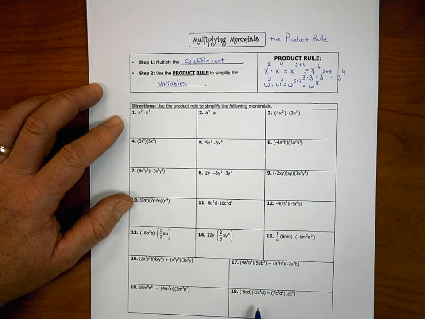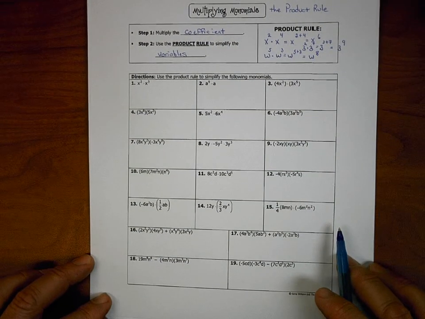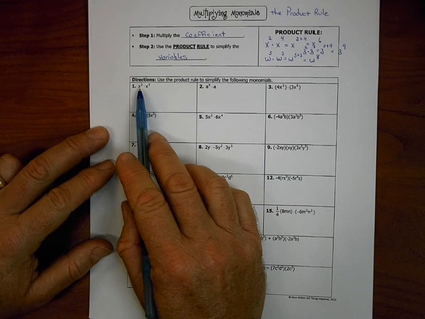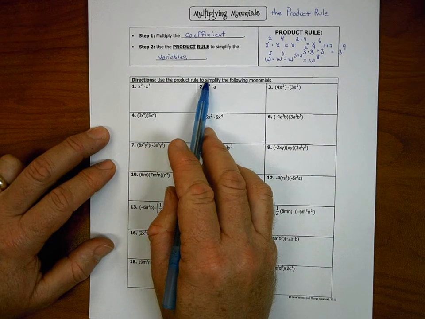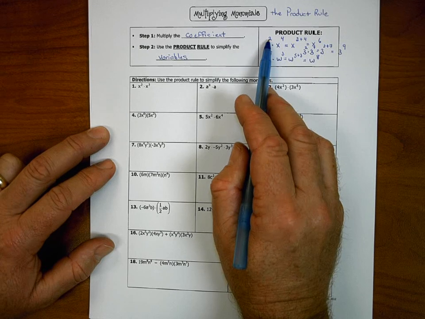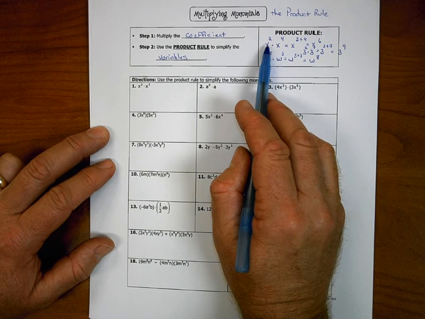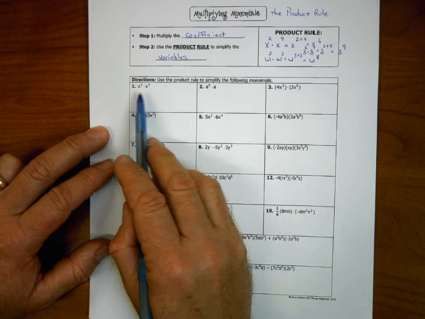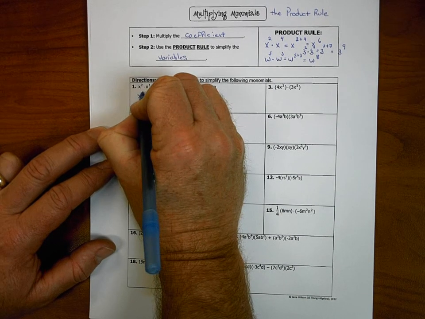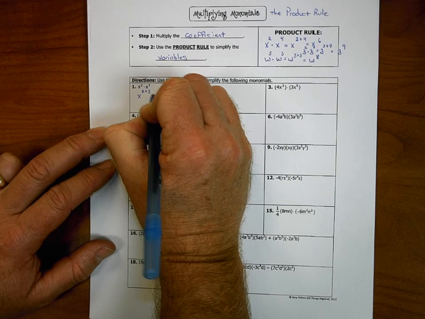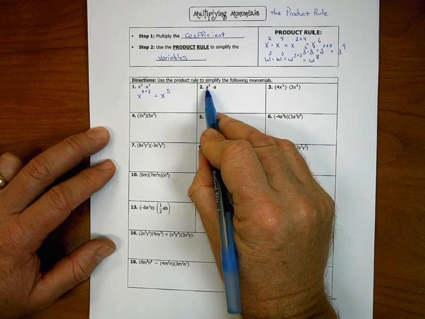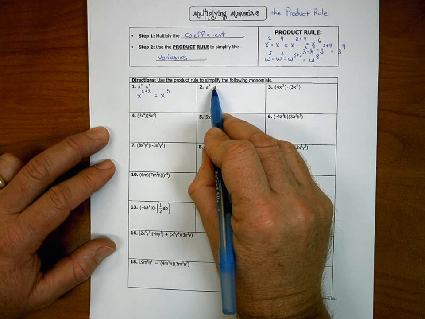So what we're going to do is we have 19 problems here. We will go through and simplify most of them. We're not going to simplify all of them. Okay, so in number 1, it says use the product rule to simplify the following monomials. The product rule once again says if you're multiplying two values that have the same base, you add the exponents together. So here we have x to the second times x to the third. So what we would do is we would add the 2 and the 3 up, so this would become x to the 5th power.